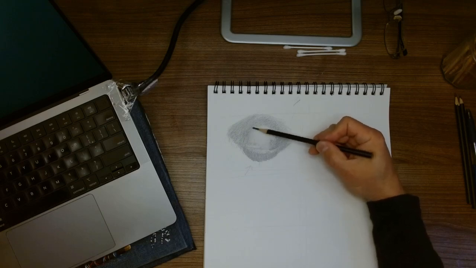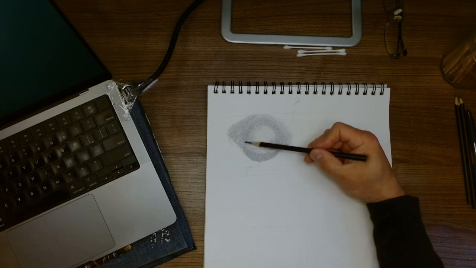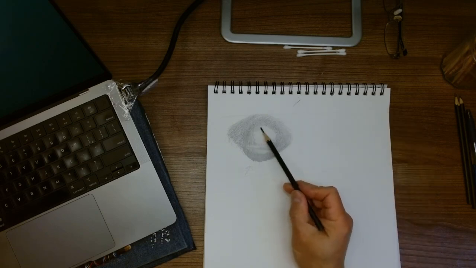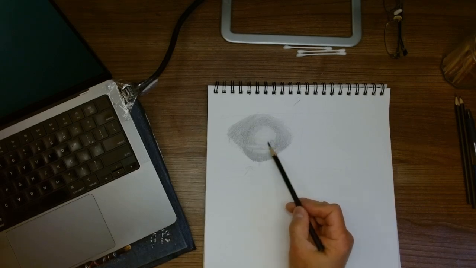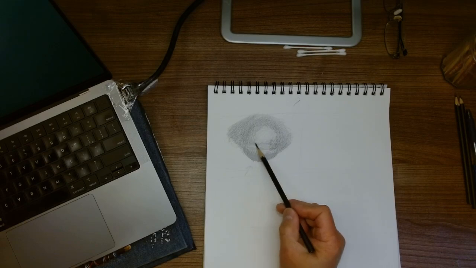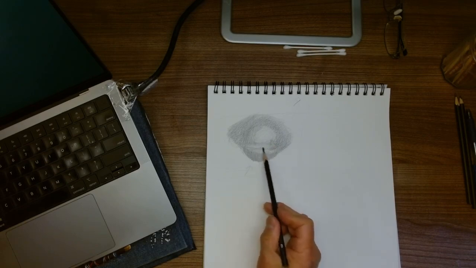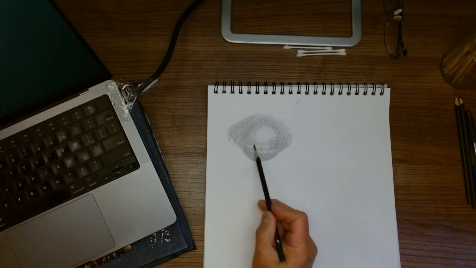See that sphere, that ball underneath, start to emerge? I'm dancing around this highlight here. Ooh, I like this little contoured edge. Man, that just shows the eyelid. That's where the eyelid is here.